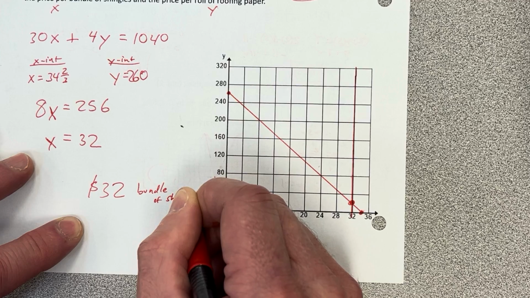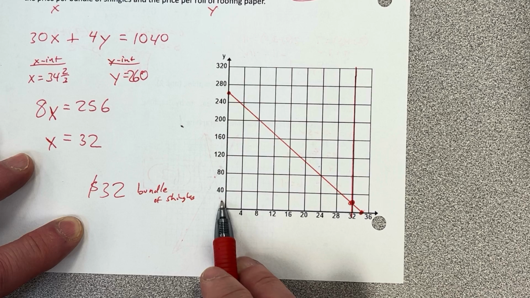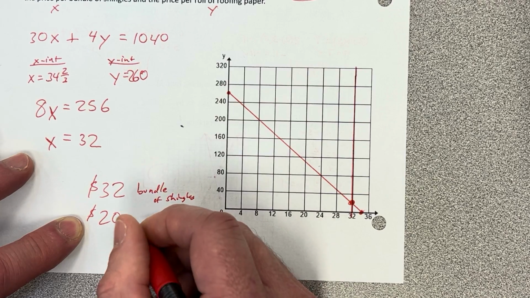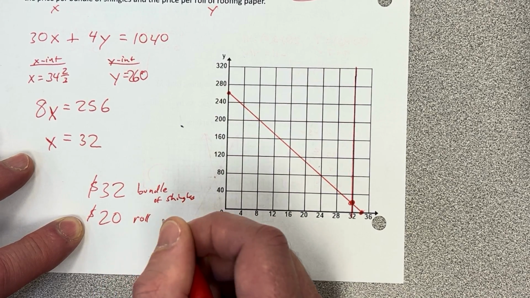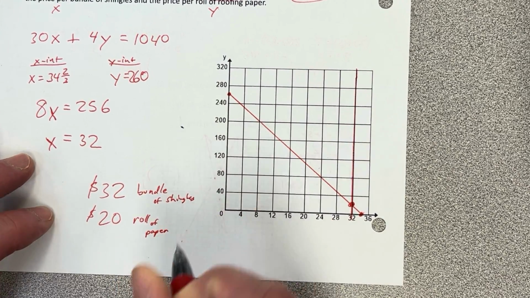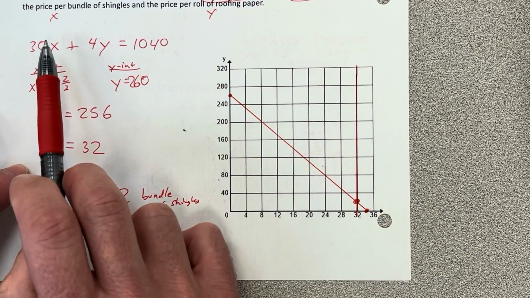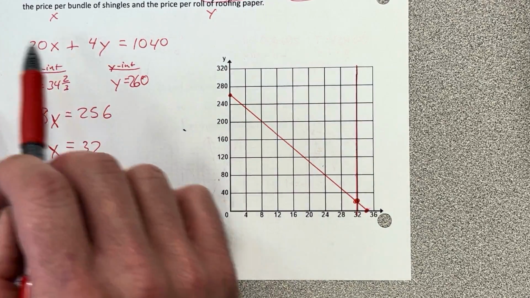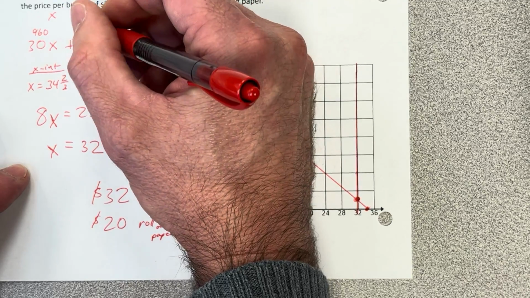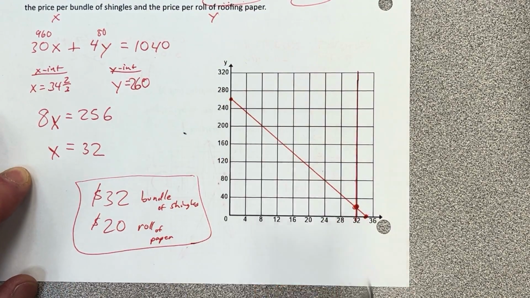I found that right away. But the corresponding y value appears to be halfway between 0 and 40. So I'm pretty sure it's going to be 20 for a roll of roofing paper. I can test it by going up here and putting 32 in and 20 in, and you get 960 and 80, and those add together to make 1,040. So we got our answer right there.